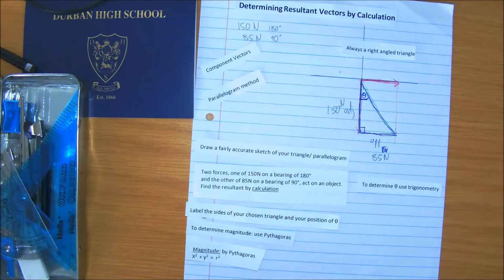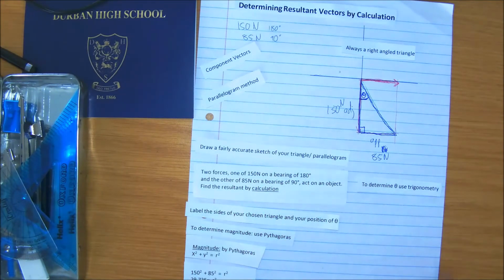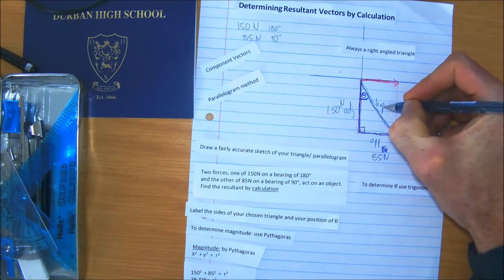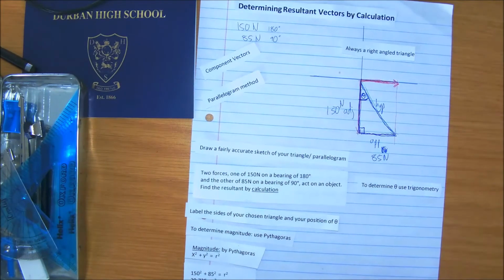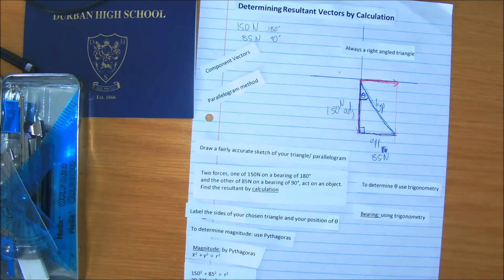So we've got 150 and we've got 85 as the length of our sides, and that will give us the length of our hypotenuse, which in this case we've called R. That will be our calculation, and it will give us a magnitude of 172.41, and that will obviously be newtons, being our unit, and that is the magnitude. Now we are going to calculate bearing using trigonometry.